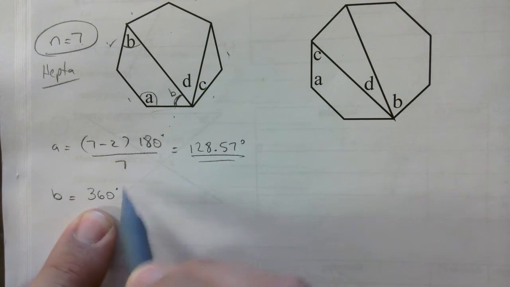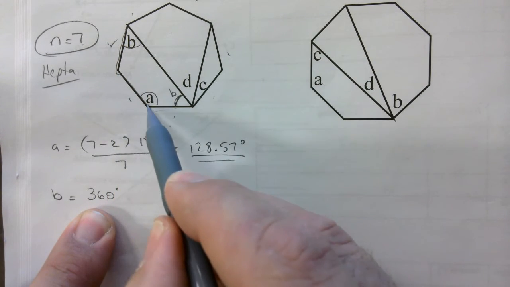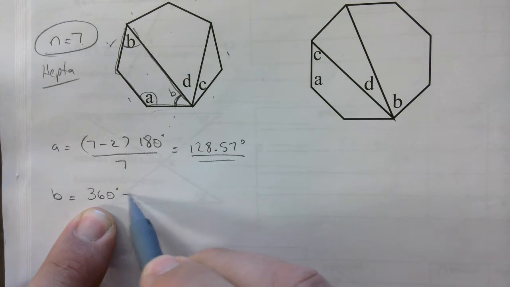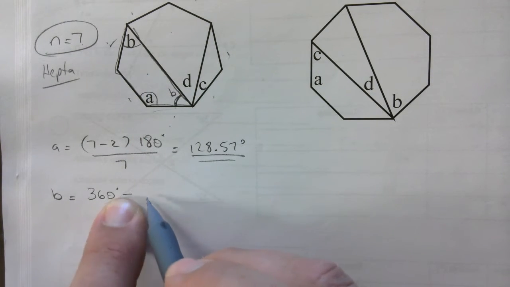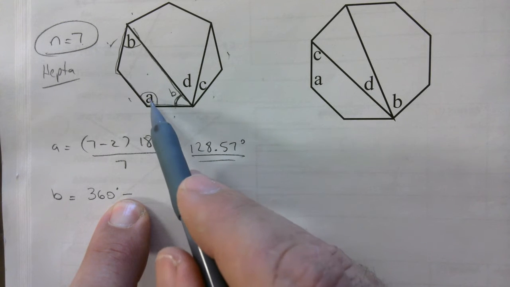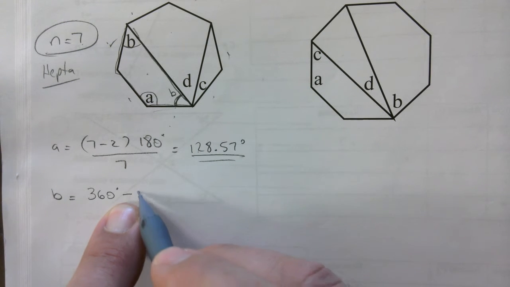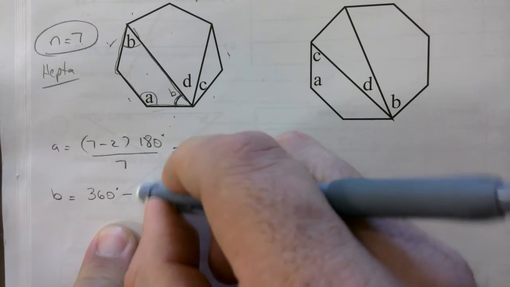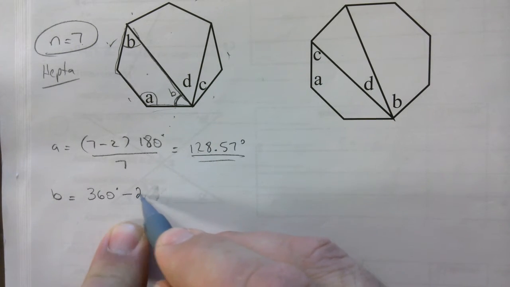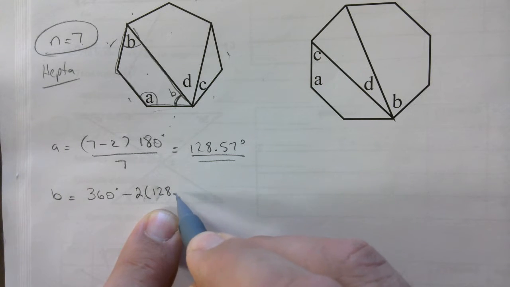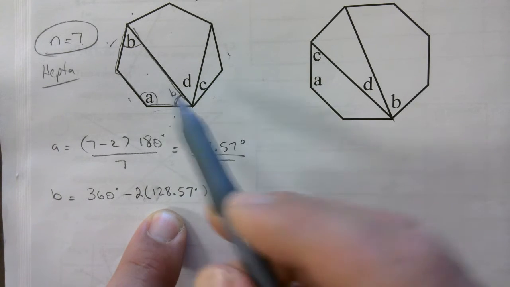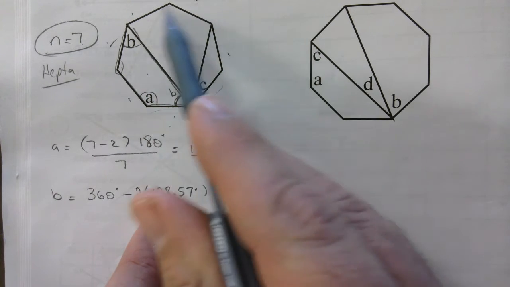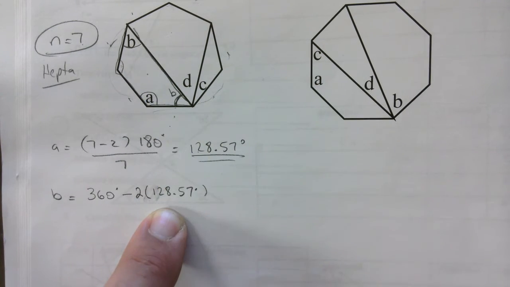360, this is now, I'm talking about this 4-sided shape, right? That's a trapezoid. So it's 4-sided, so 360 minus whatever A is, which is 128. I did give you the 2 times, right? The formula I gave you is 2 times 128.57 because you have 2 of those interior angles of the heptagon as part of your trapezoid.